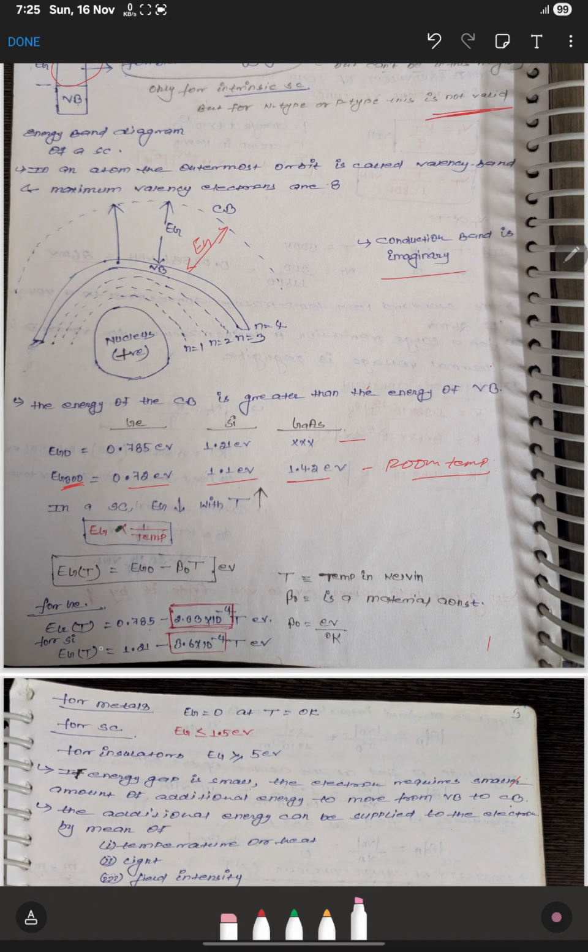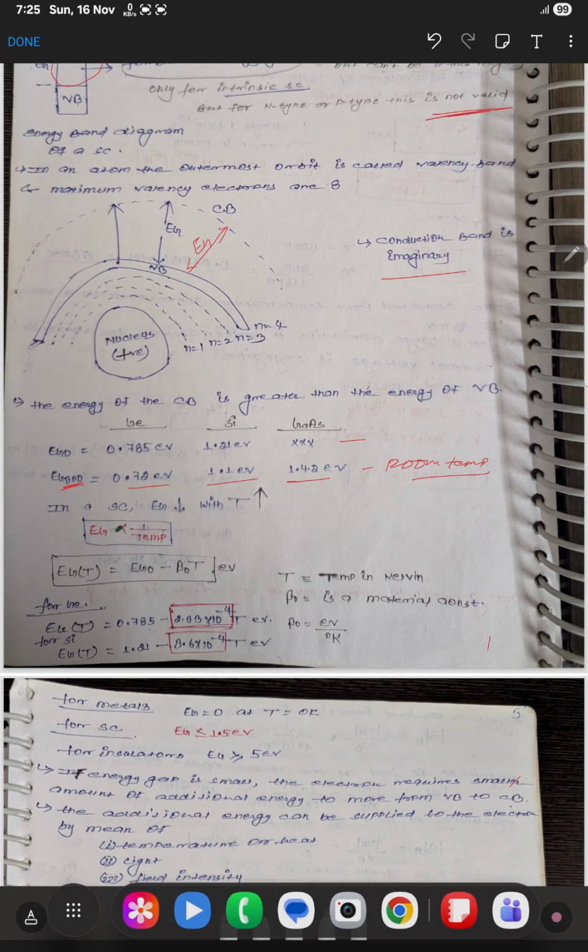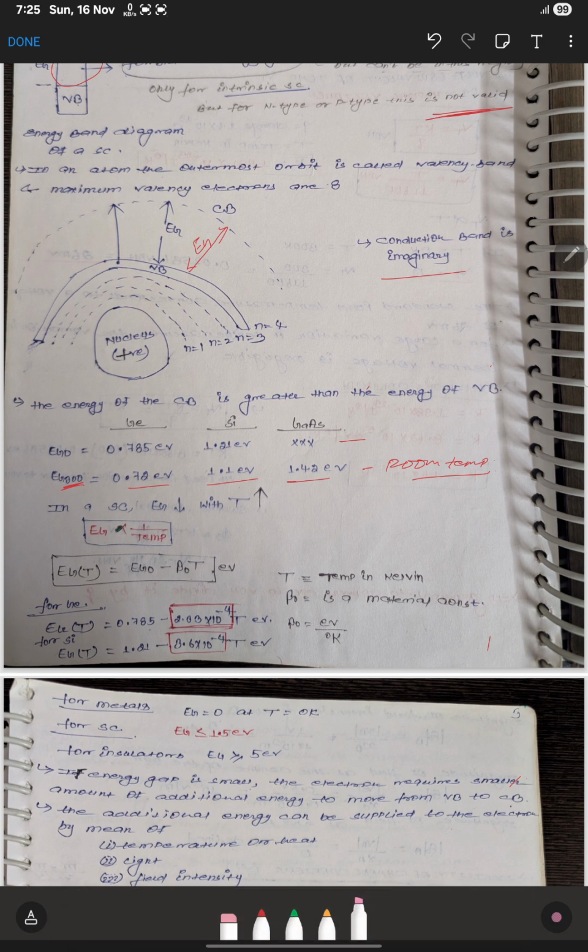For germanium, taking T at 0 degrees, EG(T) will be 0.785 minus B0 times T, where B0 at this temperature is 2.33 times 10 to the power minus 4 for germanium, whereas for silicon EG0 is equal to 1.21 and B0 is 3.6 times 10 to the power minus 4.